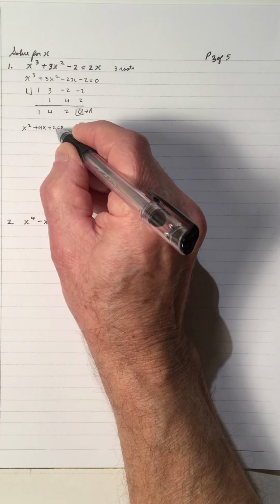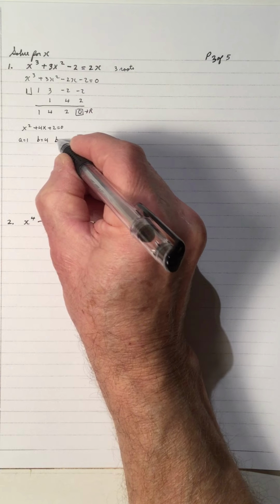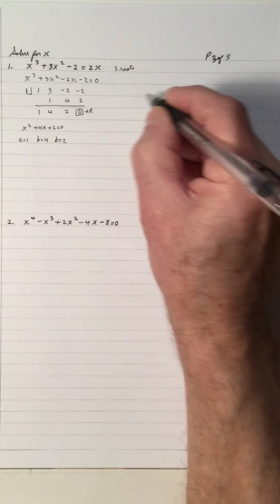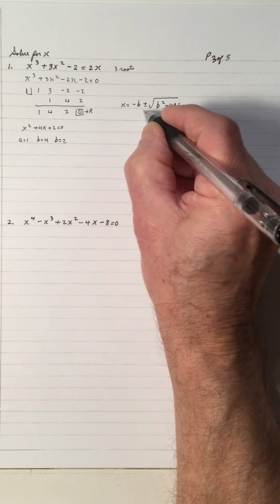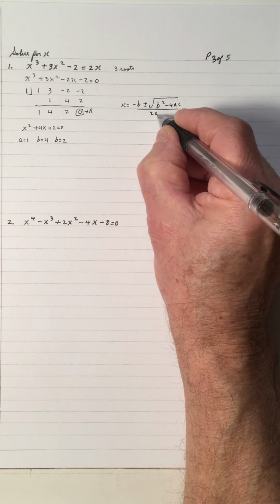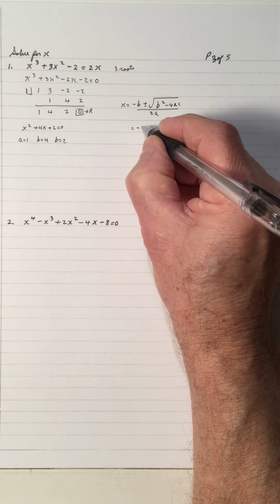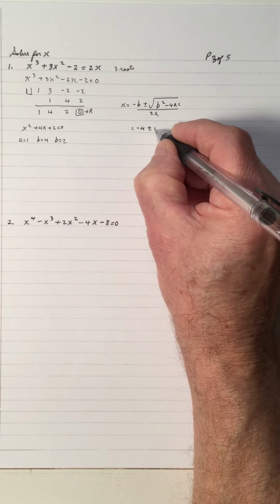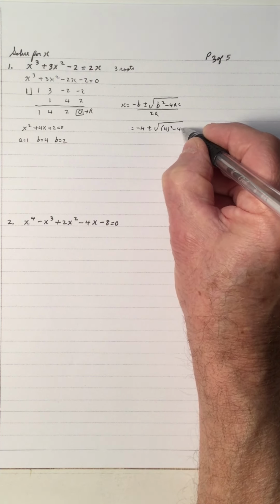Well, I don't know, so I'll have to do a is 1, b is 4, and c is 2. So I'll use the quadratic formula: x equals negative b plus or minus the square root of b squared minus 4ac, all over 2a. And again, b is 4, so the negative of 4 is negative 4 plus or minus the square root of 4 squared minus 4.